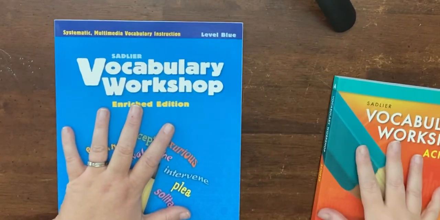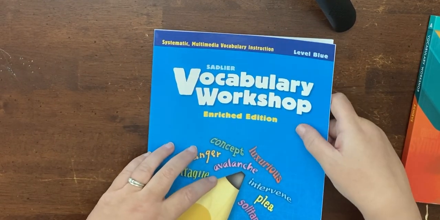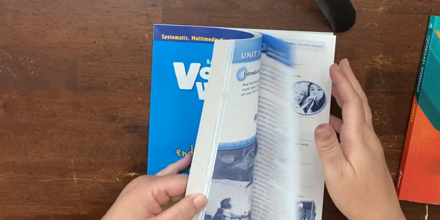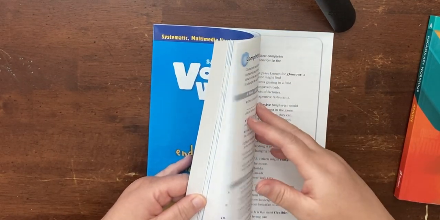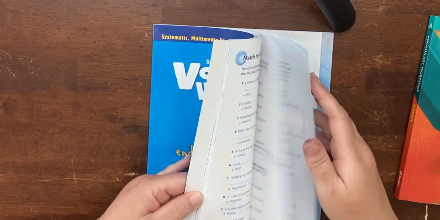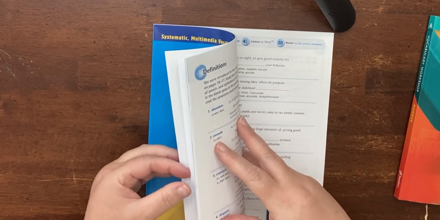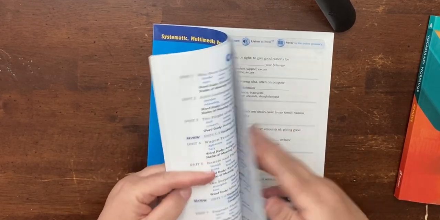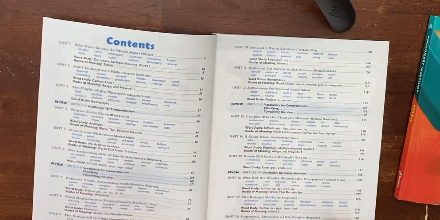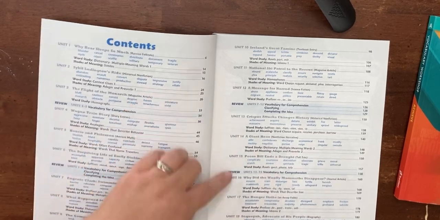So both of my kids have used the color levels and they've gone well. I like them. My son does really well with this. My daughter did fine with this. So the way that the color levels are set up is there are 18 units in the book, and each unit has 12 words. Let me show you this here. So there's 18 units. Every 3 units, there's a review.